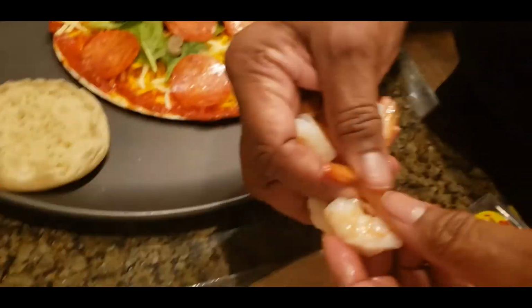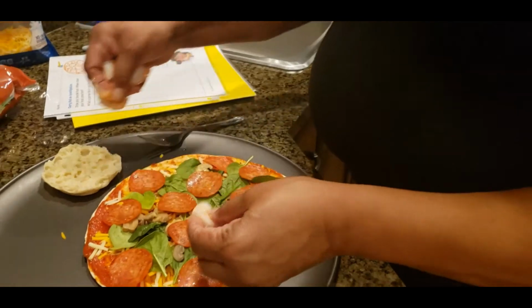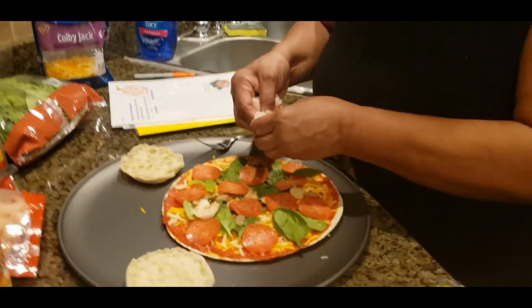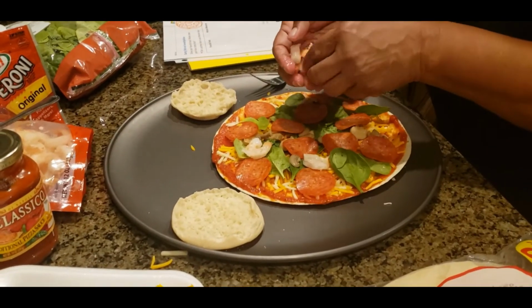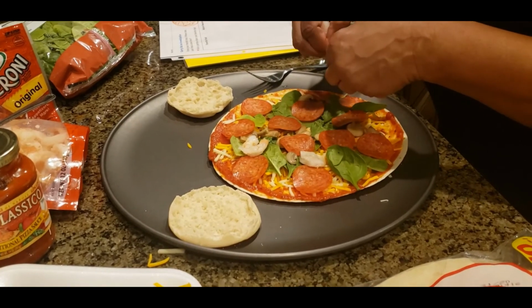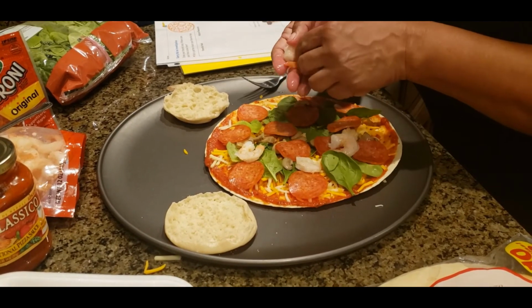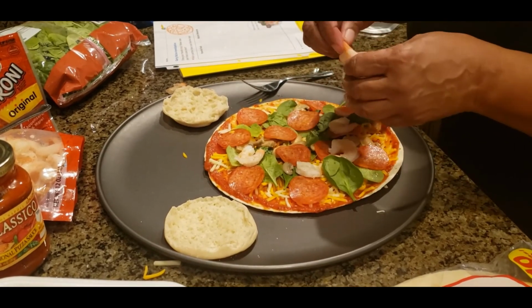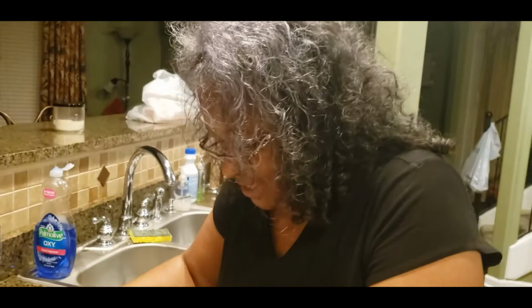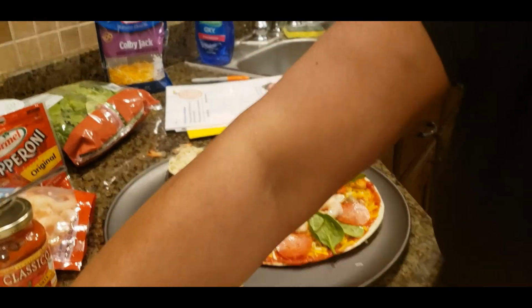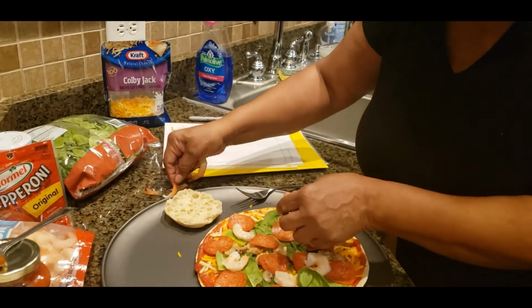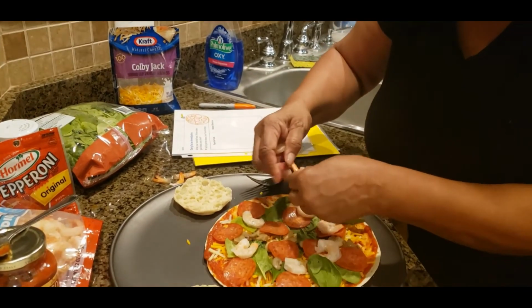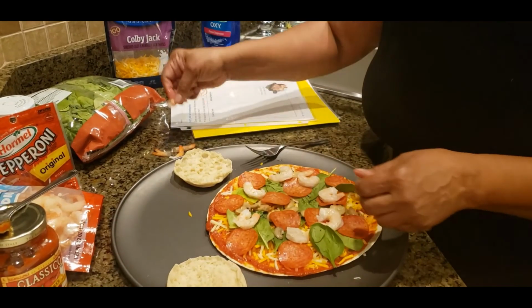Already been deveined. So I'm just going to pull off the tail. And it's ready to go. And of course, shrimp live in the ocean. They swim around. I guess the shrimp swim. I don't know. But I tell you what, they're animals. And so, we have some animals and some plants on the pizza.